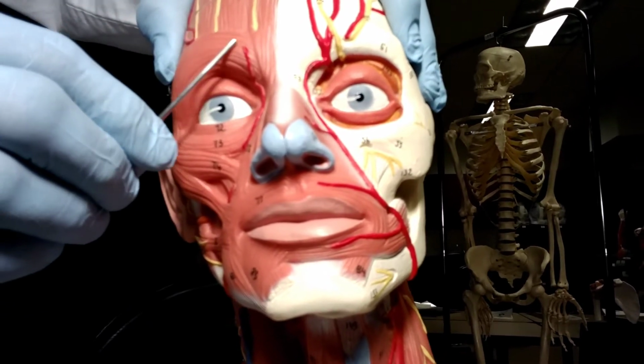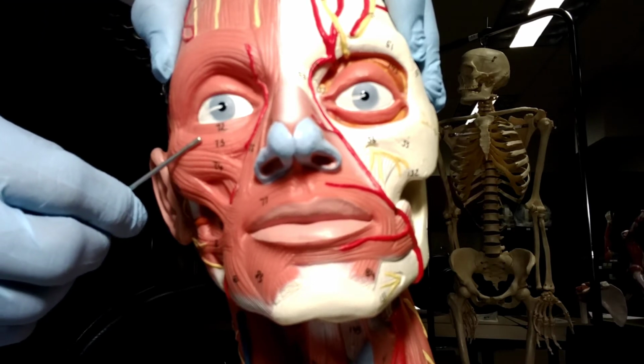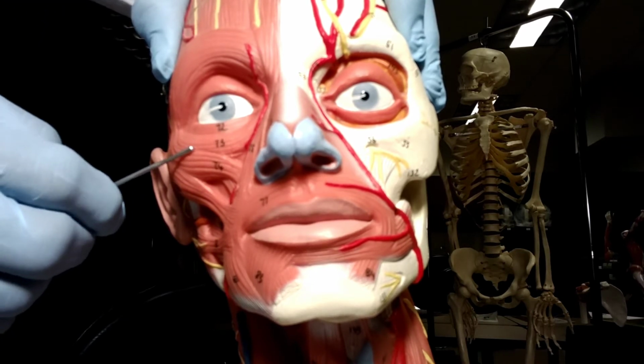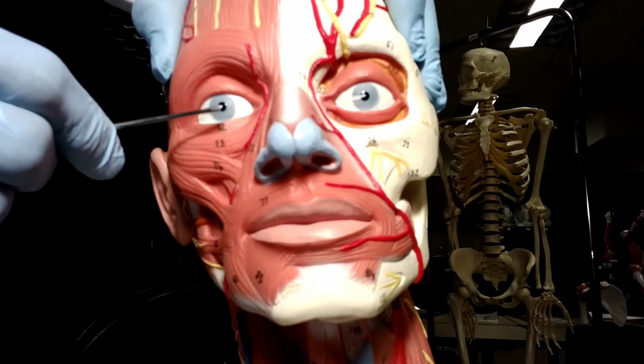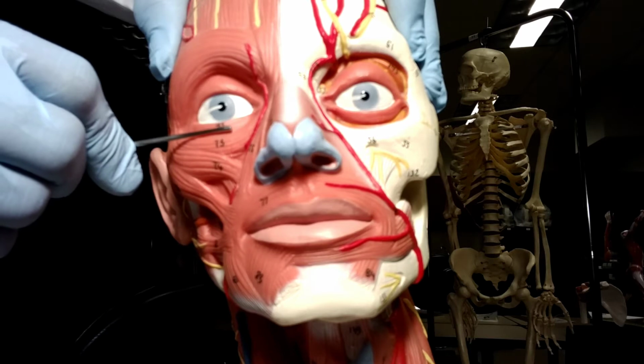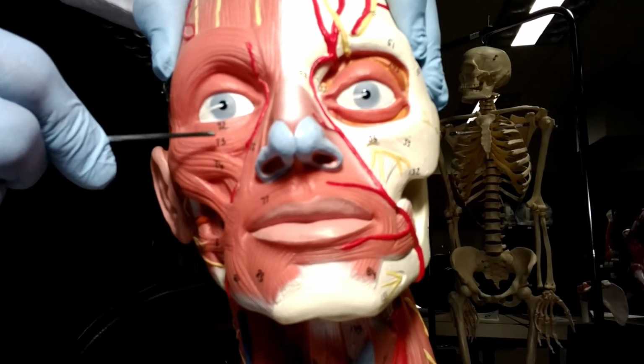We have the orbicularis oculi muscle here. This muscle has two parts. It has the palpebral part, which is related to the eyelid, and this is the orbital part.